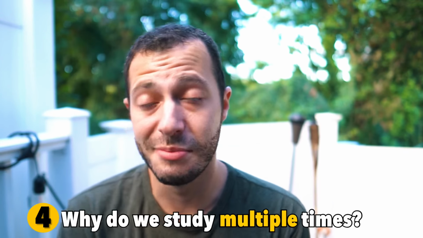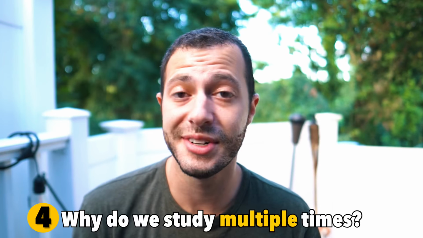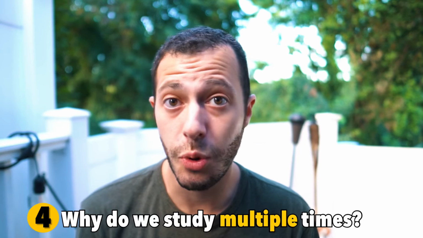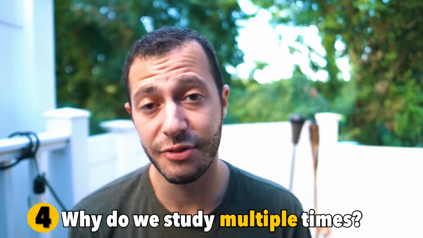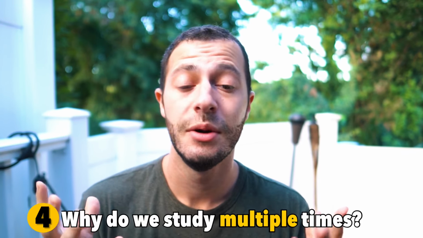As for why we study multiple times, well, it has to do with the forgetting curve. Hermann Ebbinghaus, he learned his 2,300 words. After 20 minutes, he had forgotten 40% of the information. After 63 minutes, he'd forgotten 55% of the information, which is to say, we forget really fast.